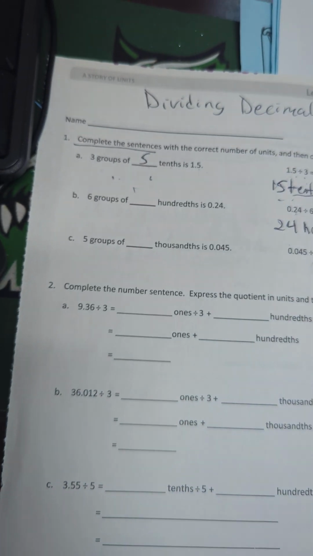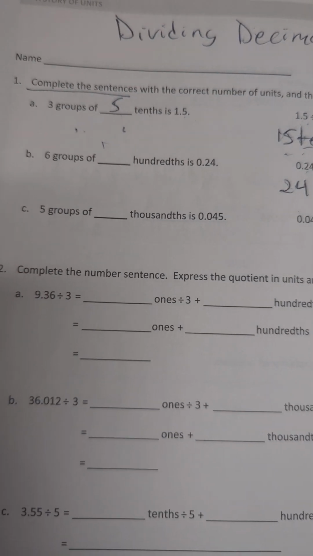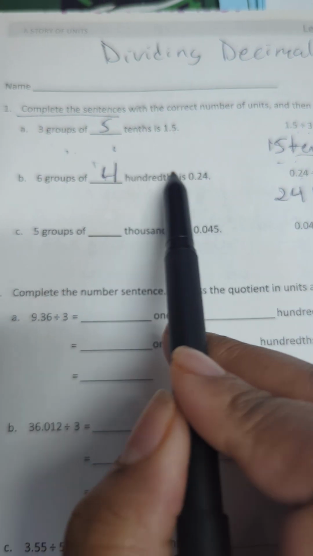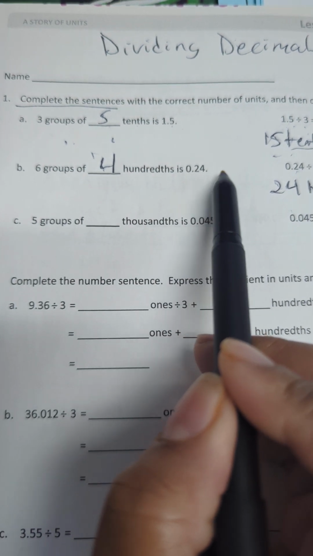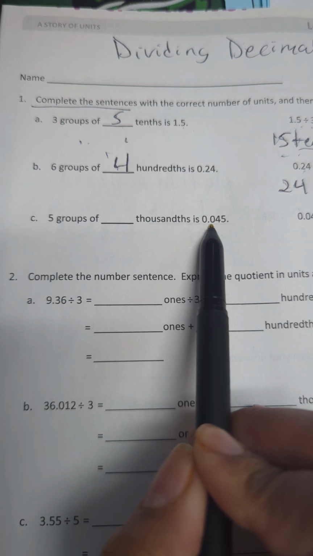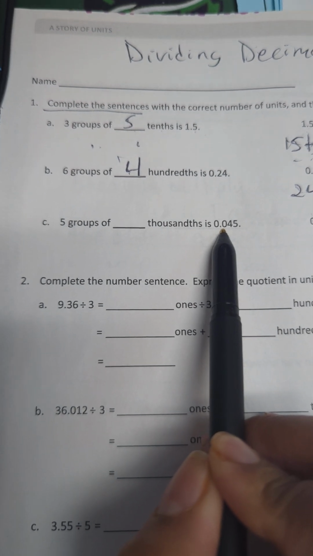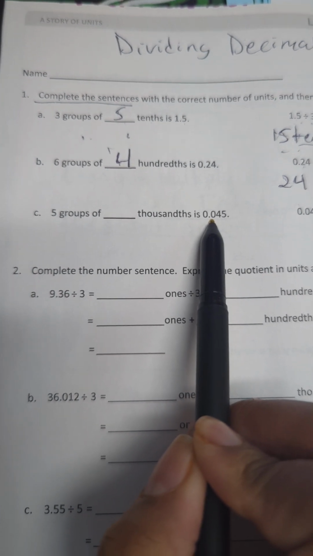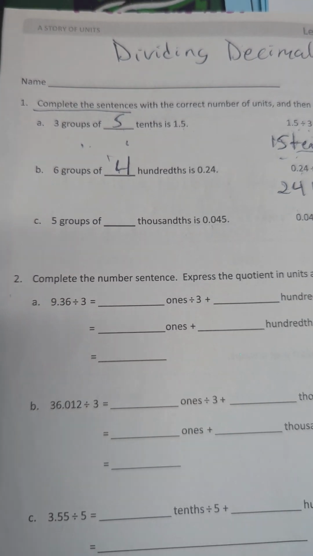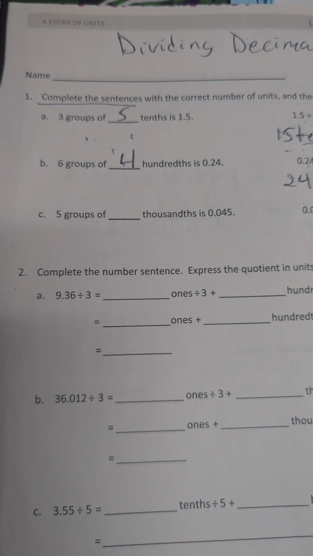Let's go back to our answer sentence. Okay. 6 groups of 4 hundredths is 0.24. I want you to try to do the next one on your own. Pause the video as much as you need to. Rewind the video as much as you need to. Very good. As long as you're learning, Ms. Dorm is happy. I'm going to move on to number 2 in just a second. Give yourself some time to complete.